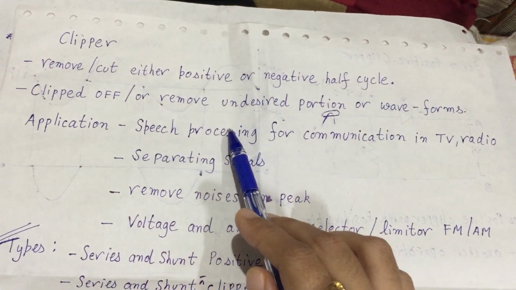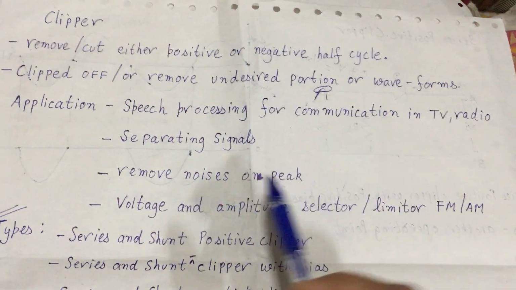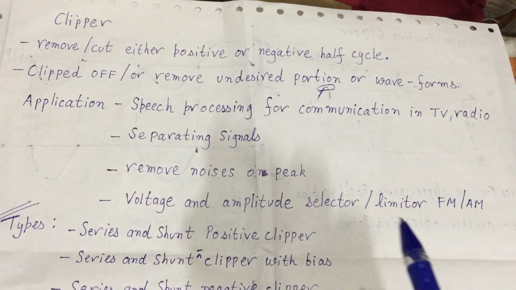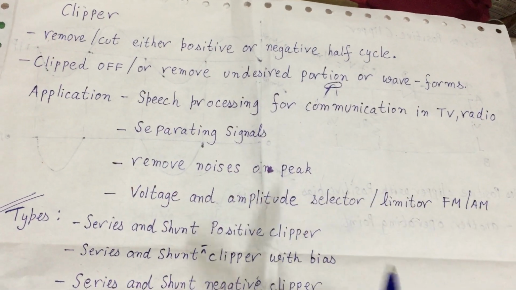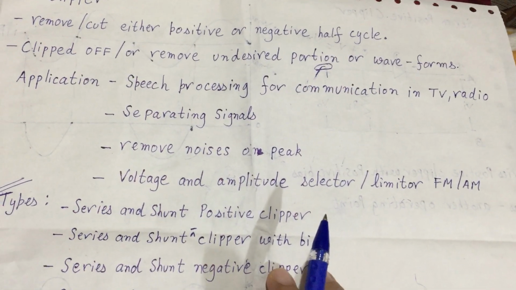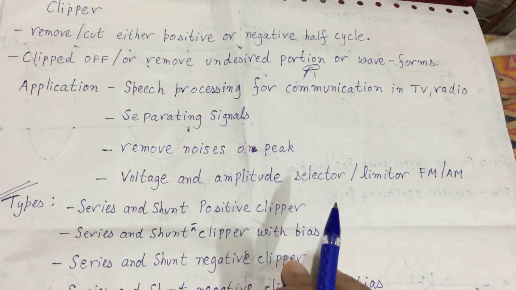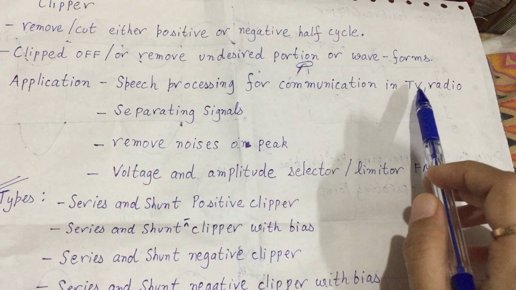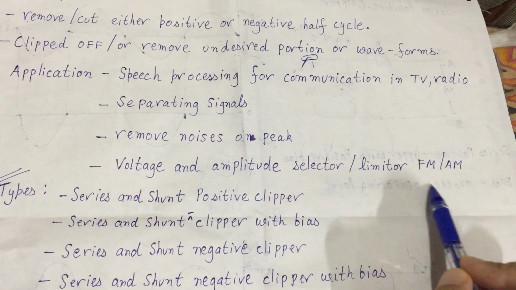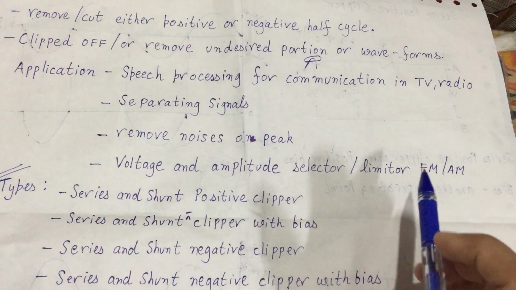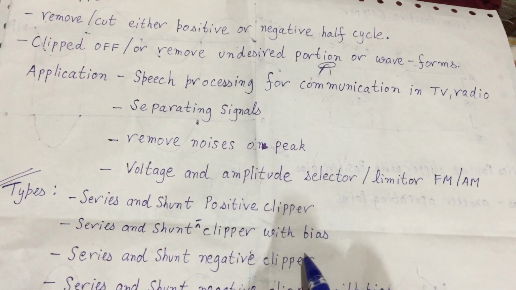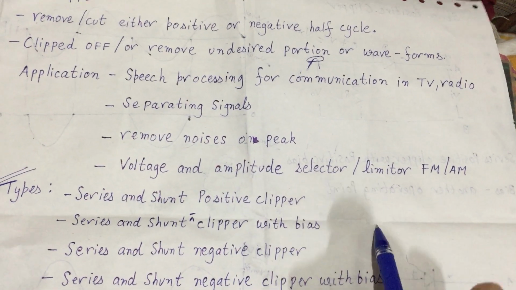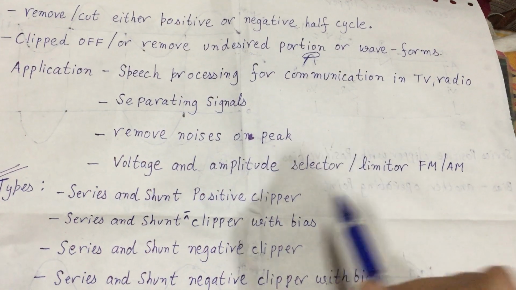A clipper cuts or removes either the positive or negative half cycle, or removes some portion of it. So in the waveform we can remove a half cycle or remove the peak portion. Clippers are mostly used in communication, in TV and radio, meaning AM and FM. A speech signal is converted into a waveform, so the waveform is a transmission of the speech signal.